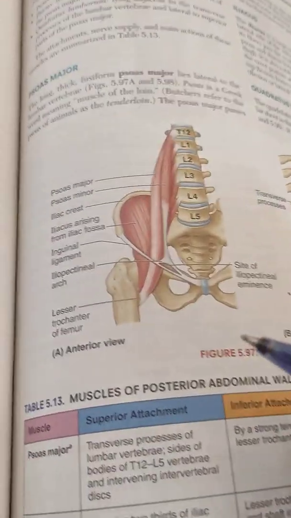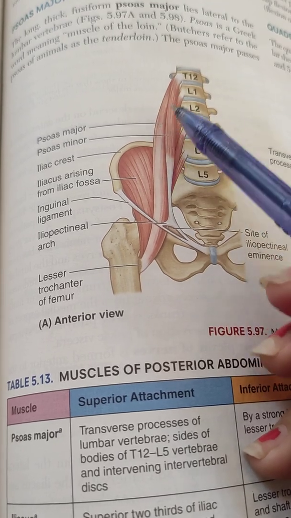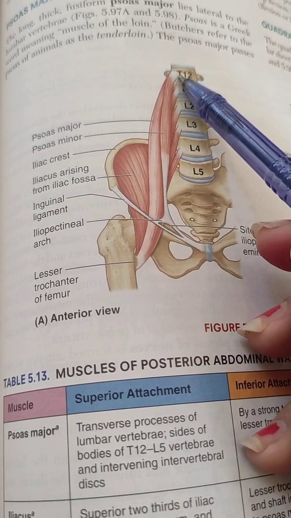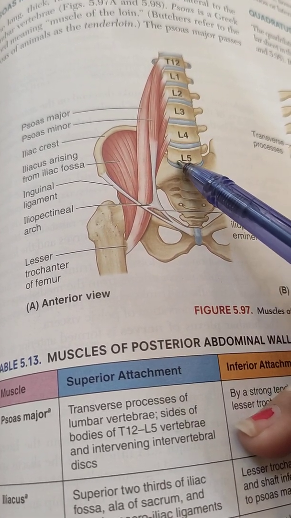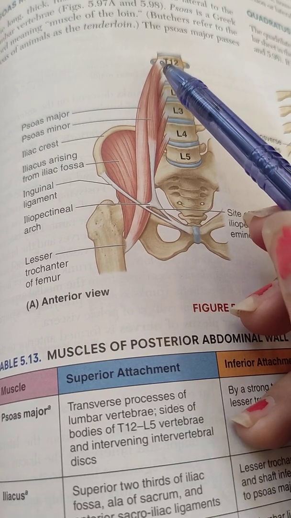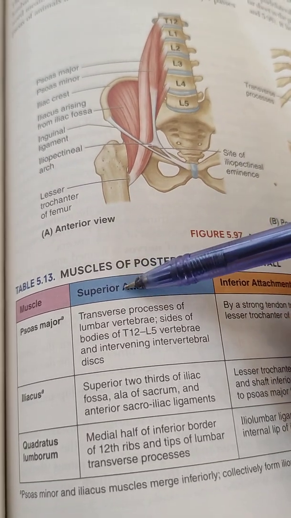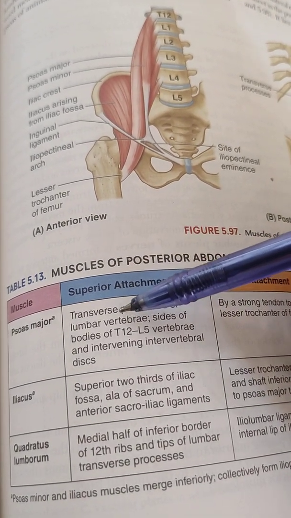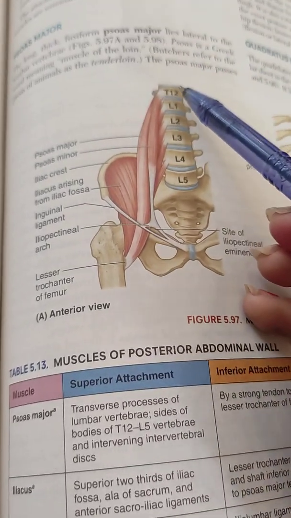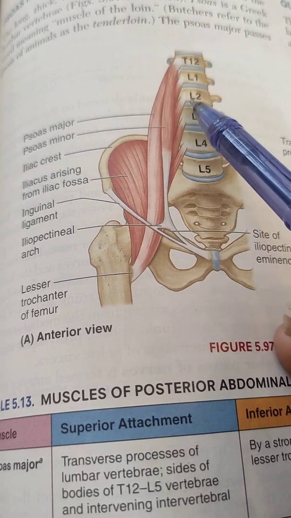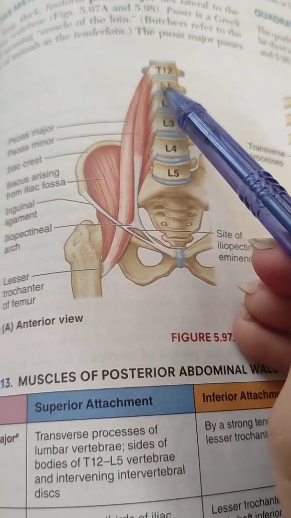First is psoas major. If you can appreciate this diagram, you can see psoas major is this oblique muscle coming from the T12 vertebra. So it arises from the T12, L1, L2, L3, L4 and L5 vertebrae, and these are the transverse processes from where the psoas major is arising. So origin is transverse processes of the lumbar vertebrae, sides of the bodies of the T12 to L5 vertebrae and intervertebral disc. These are the intervertebral discs which are present between these vertebrae. So it's taking origin from the transverse processes, bodies and intervertebral discs.